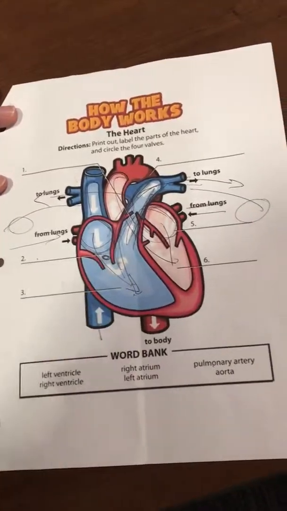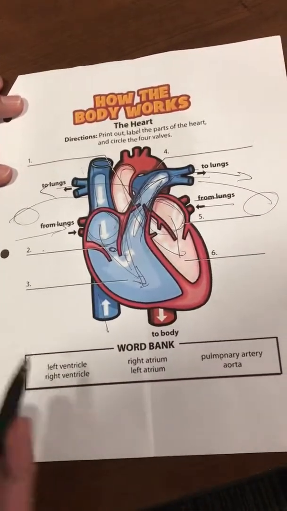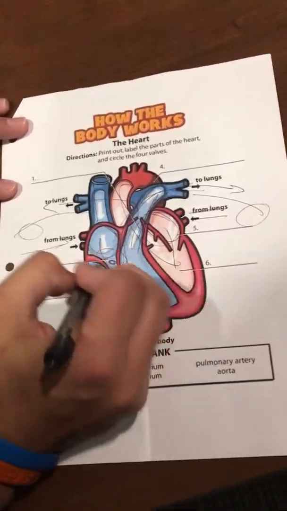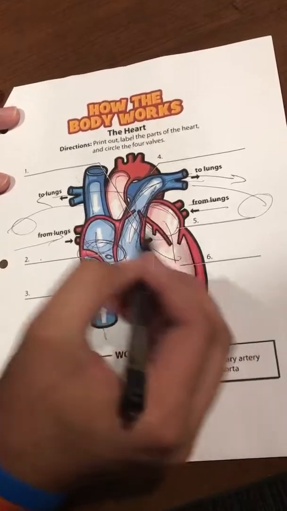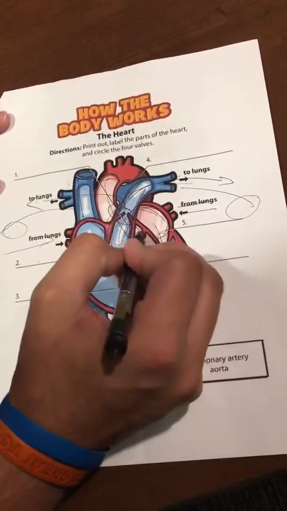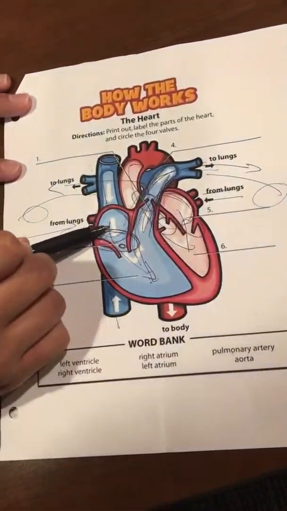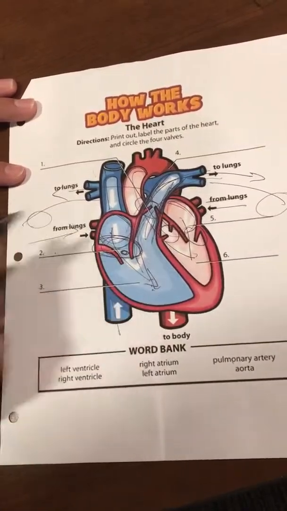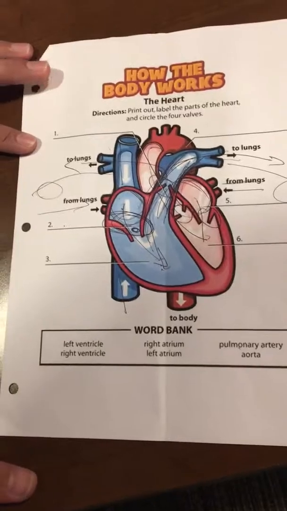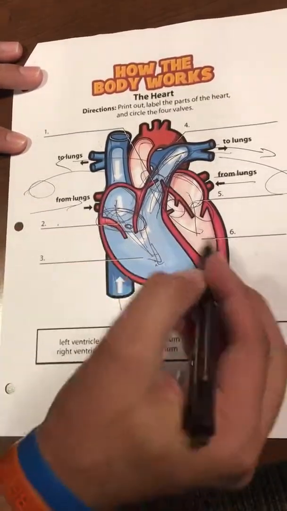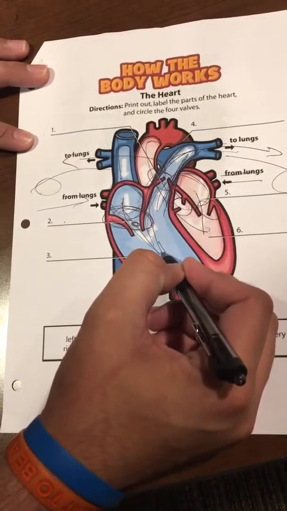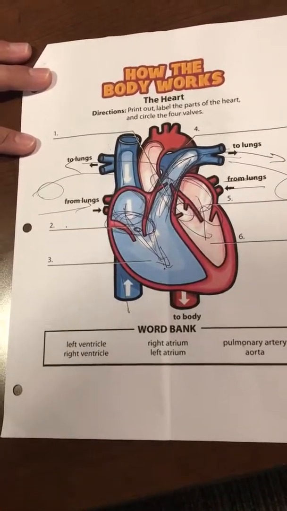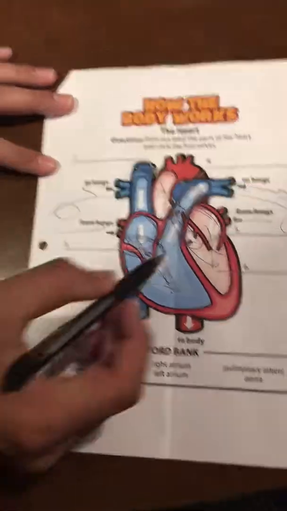All right, so we have four main valves. Where do you think they are? We have the tricuspid, this one here. So we have 1, 2, 3, 4. The one from the right atrium to the right ventricle would be the tricuspid. From the right ventricle out to the pulmonary arteries is the pulmonic valve.